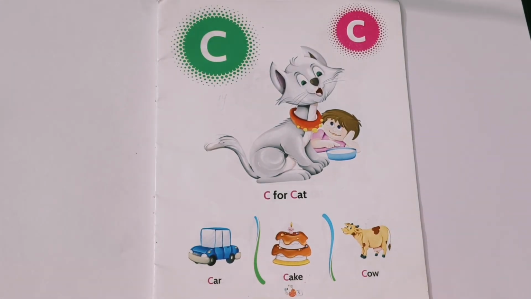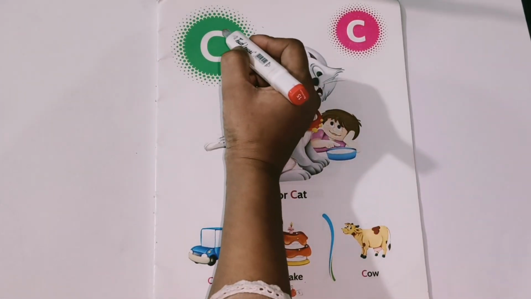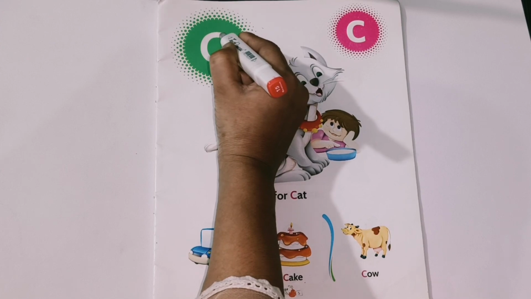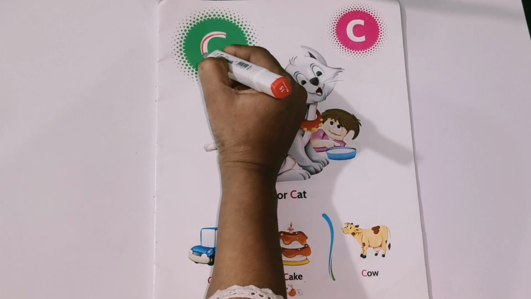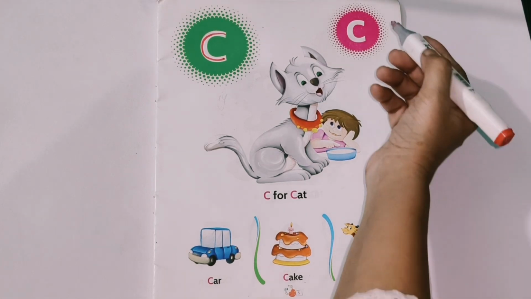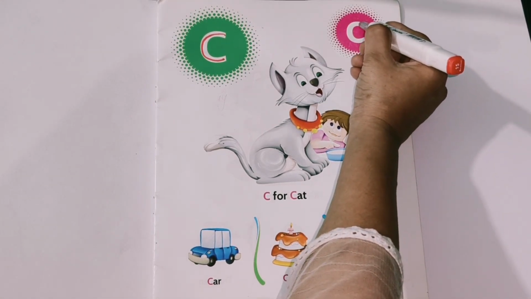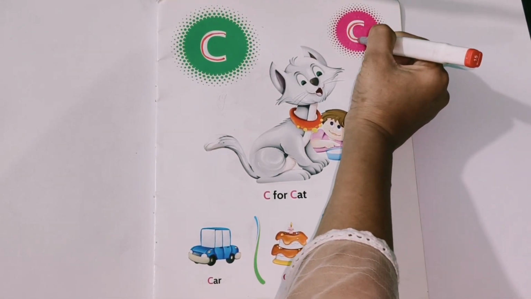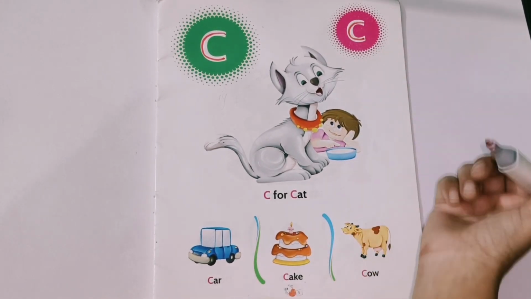It's writing time, okay? Go to the top and draw a big curved line. Okay, kids? This is capital letter C. Draw a small curved line. This is a small letter C. Okay?